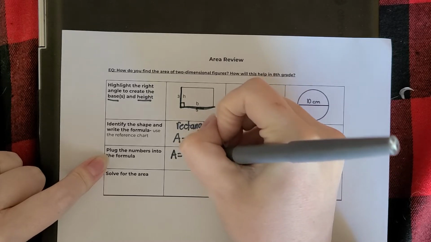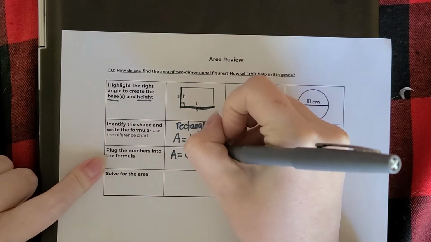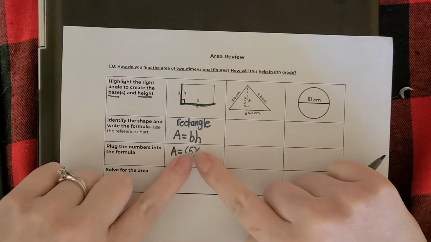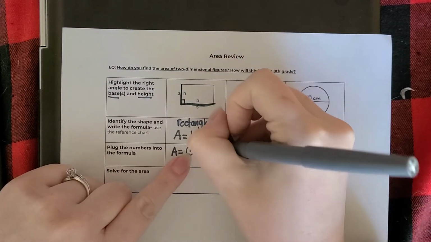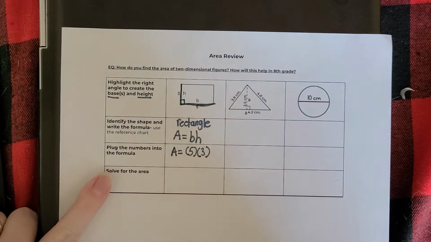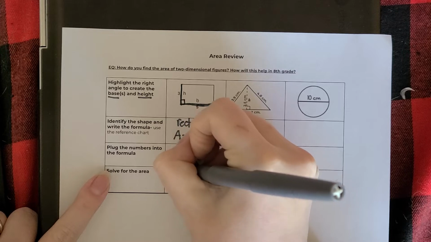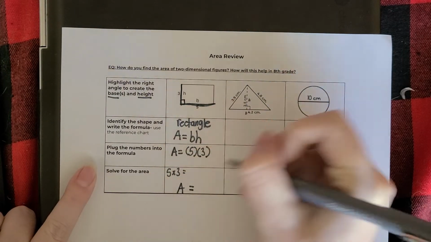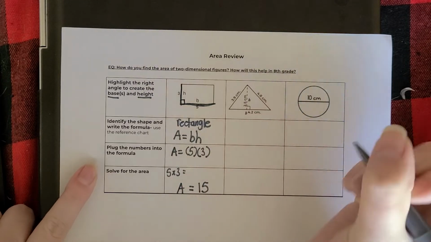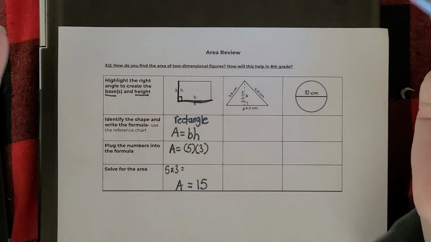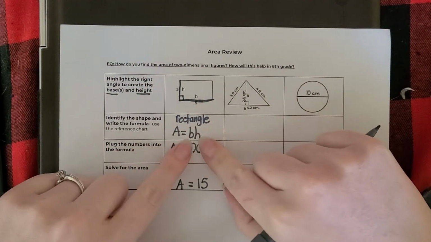We're going to multiply 5, and I'm going to put them in parentheses just to show they're multiplying. When you type them in your calculator, you could just do 5 times. Our height is 3. Okay, so like I said, when you solve, you're going to type 5 times 3 in your calculator, and your area equals 15. Okay? All right, if it's a rectangle or a square, you just do the base times the height.